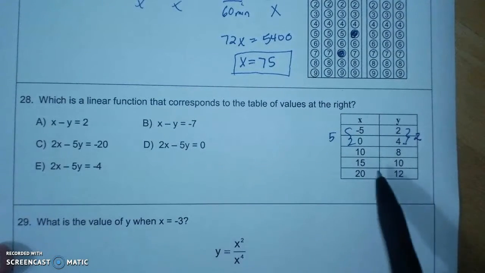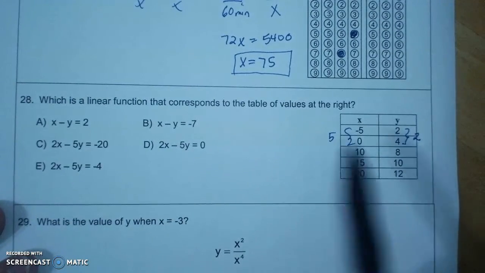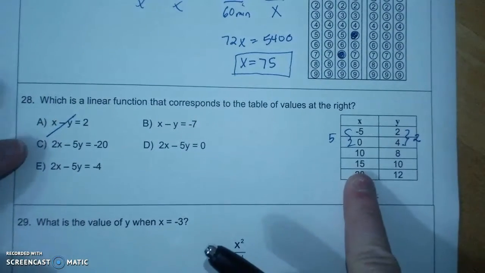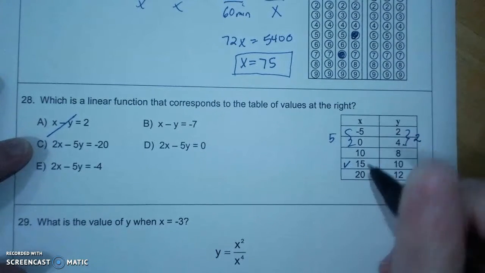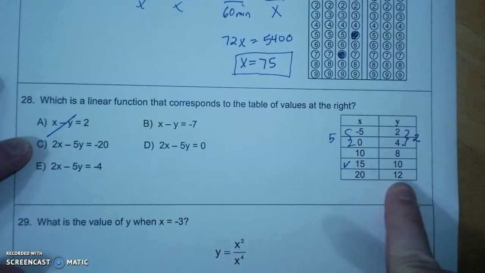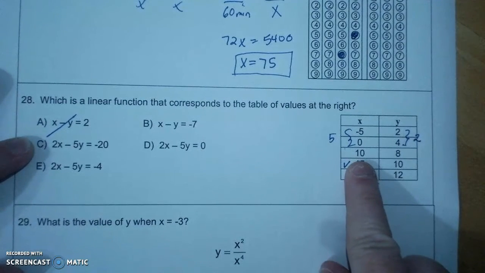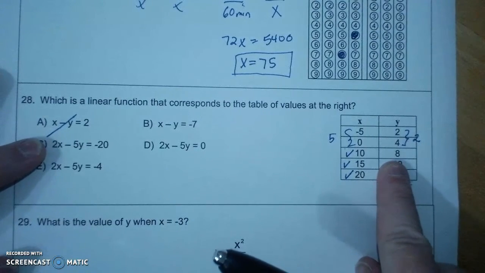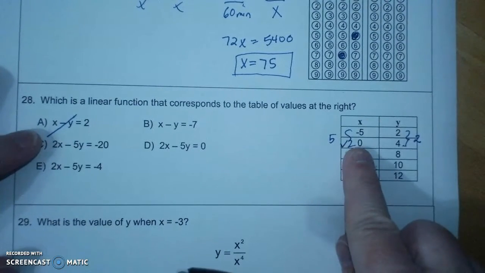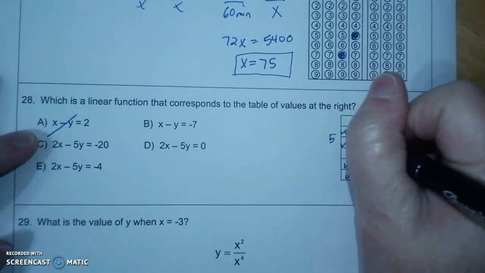Let's see. 15 minus 10, no. 30 minus 50, that one worked. 40 minus 60, that one worked. 20 minus 40, that one worked. Negative 20, that one worked. 10, negative 10, and negative 10, and that one worked.